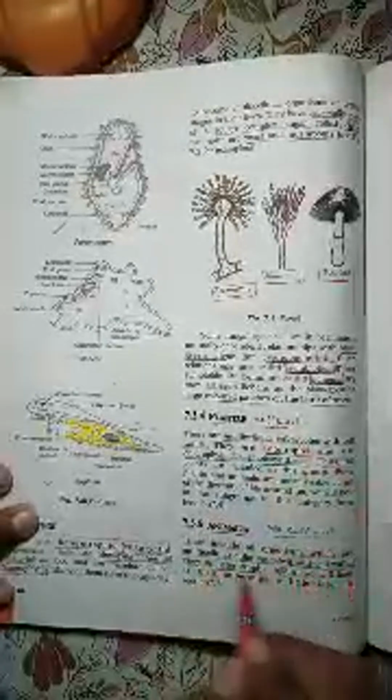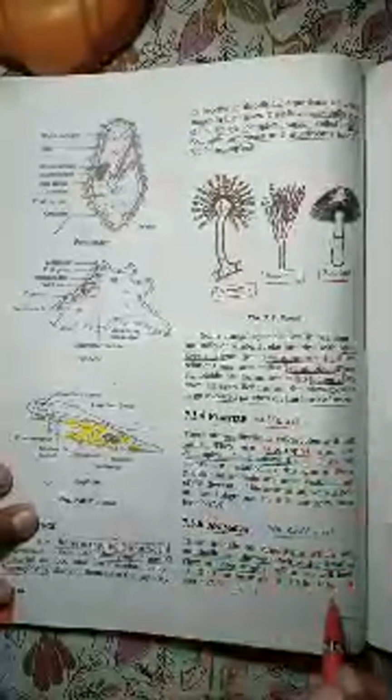Multicellular eukaryotes without cell wall, heterotrophs. Again, we will look at their subgroups in another section.